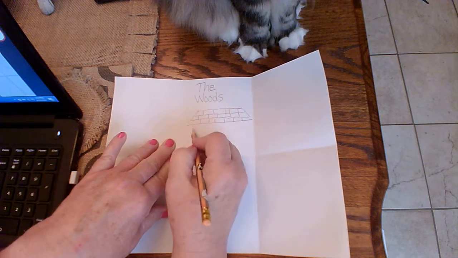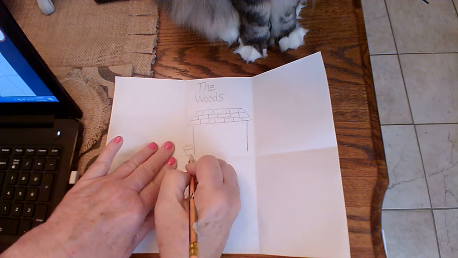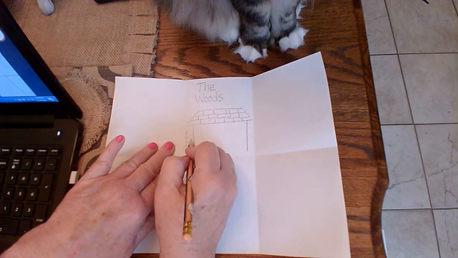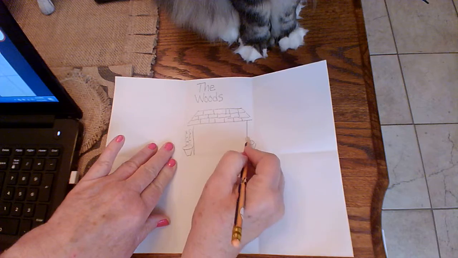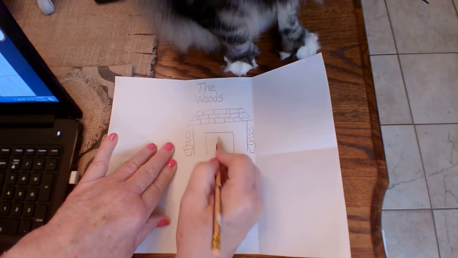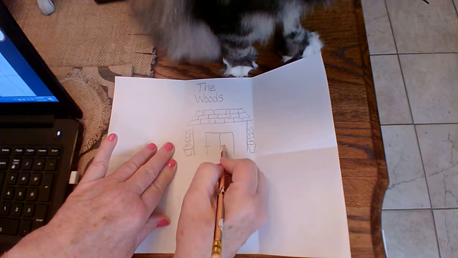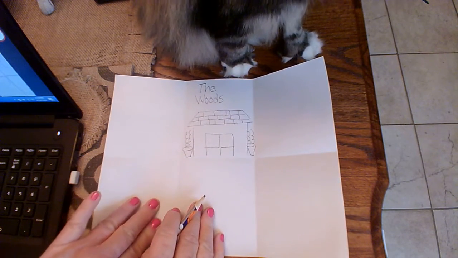So there we have the school. And you can add color to this. And you could cut out pictures of magazines. You could do clip art off of the computer. So here is the woods school.